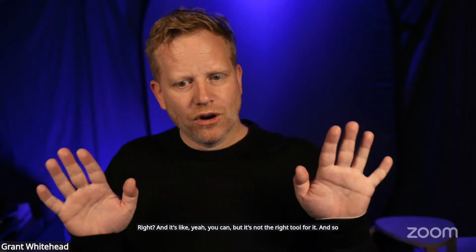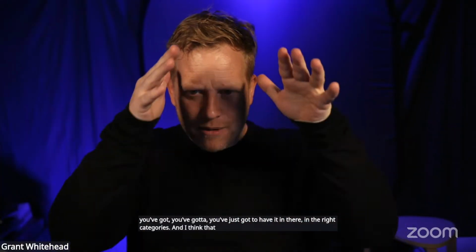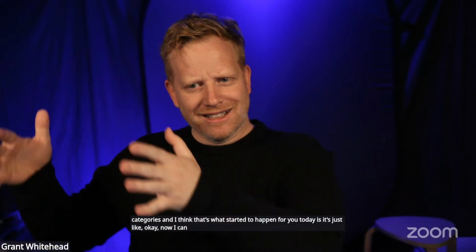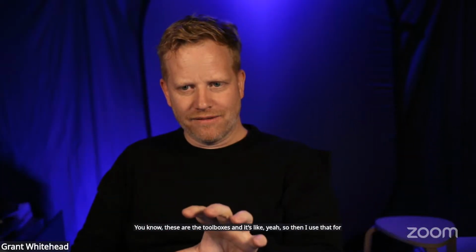Yeah, you can, but it's not the right tool for it. You've just got to have it in the right categories. And I think that's what started to happen for you today. It's just like, okay, now I can see the buckets that all of these sit in. These are the toolboxes, and so I use that for that, and I use that for that.